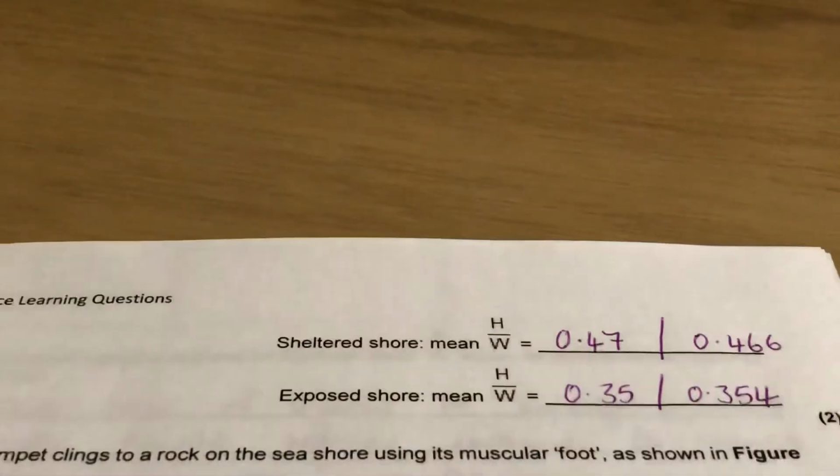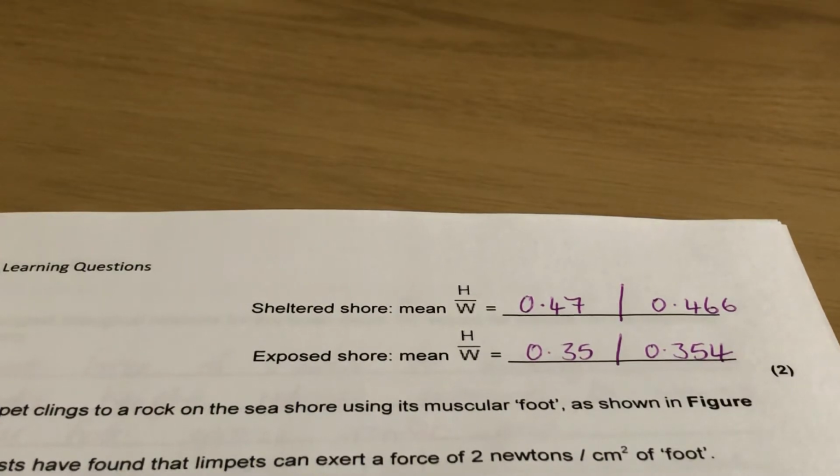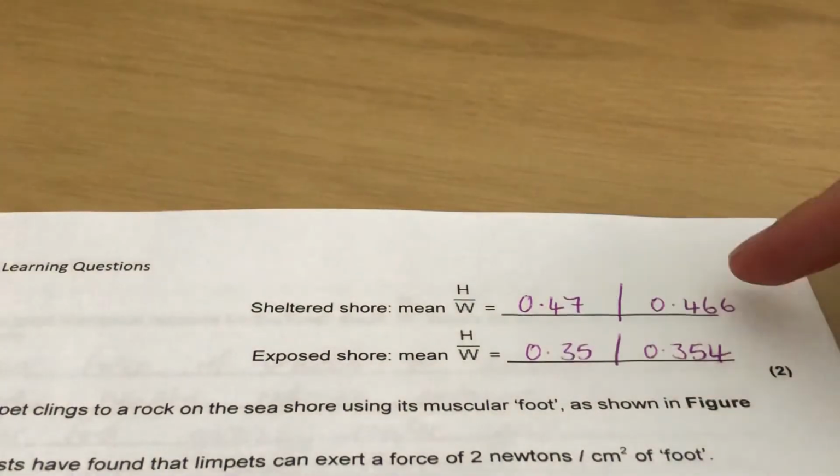So we've gone to either 2 decimal places or 3, and for the sheltered we've rounded up because we had a 5 there, so we've called it 0.47, or we could call it 0.466. And for the exposed, we've got 0.35, or we could have 0.354. Okay, try and keep to the same. So if you're going to go 2 or you're going to go 3, keep to the same.